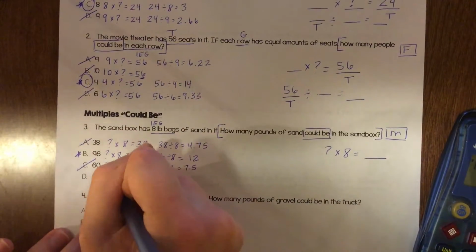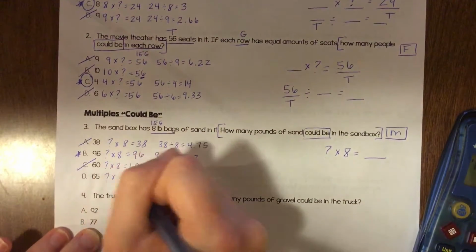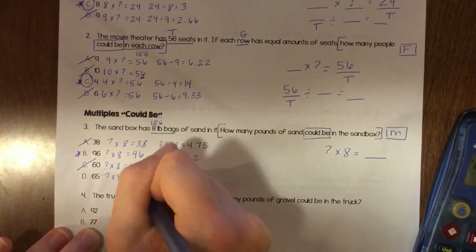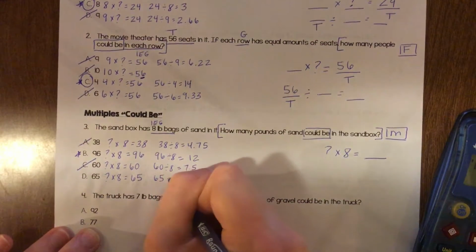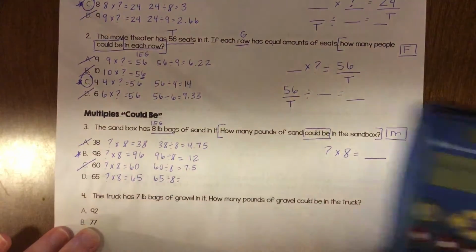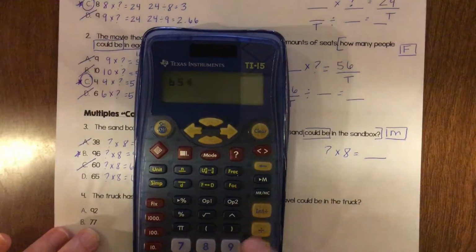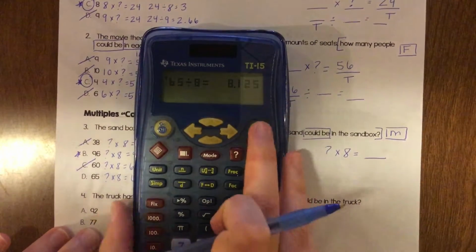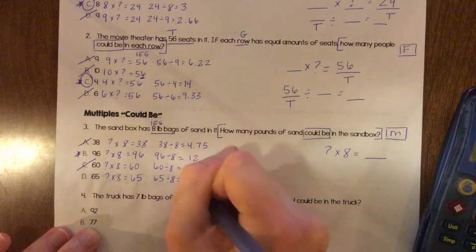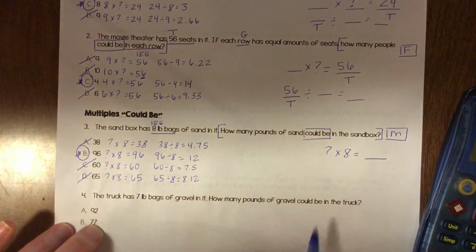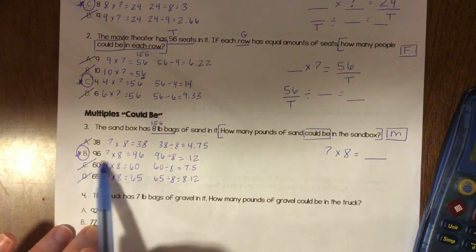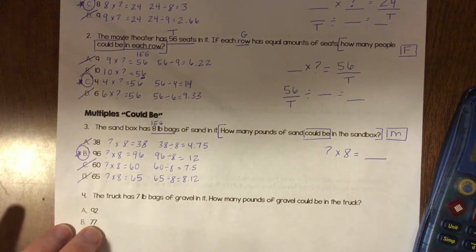Last one. How many times can I count by 8 to hopefully get 65? So my division is 65 divided by 8. 65 divided by 8 equals 8.125. So 8.12, not a whole number. My answer has to be B. There could be 96 pounds of sand in the sandbox.